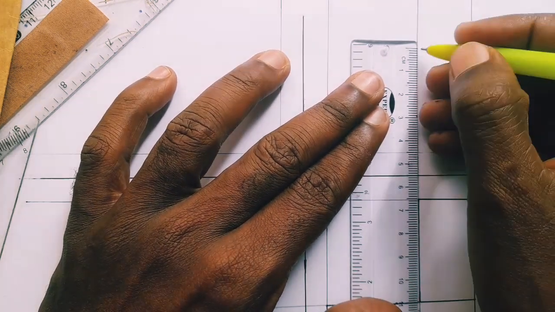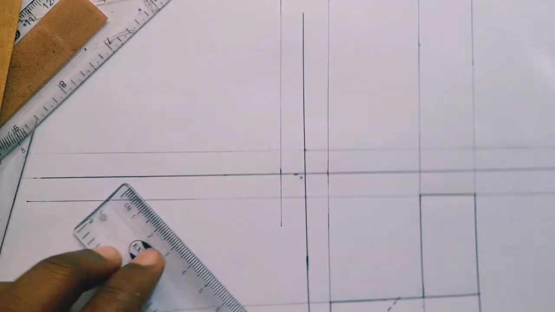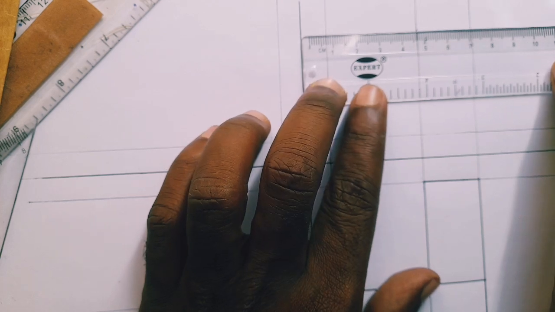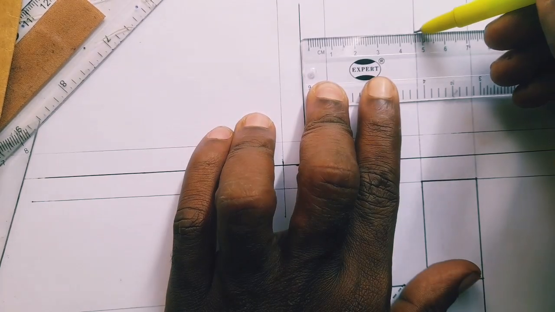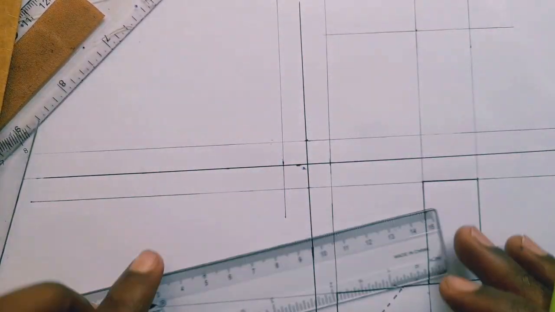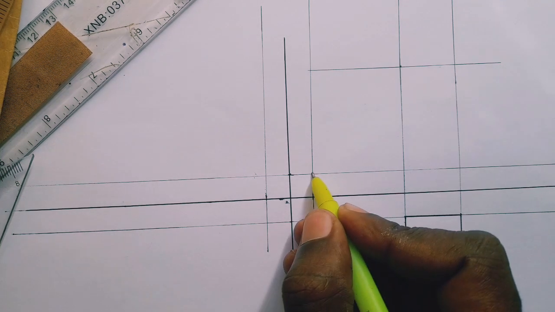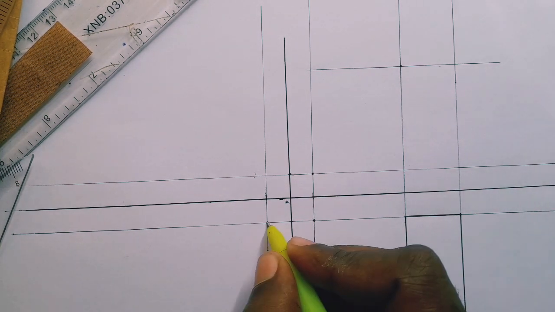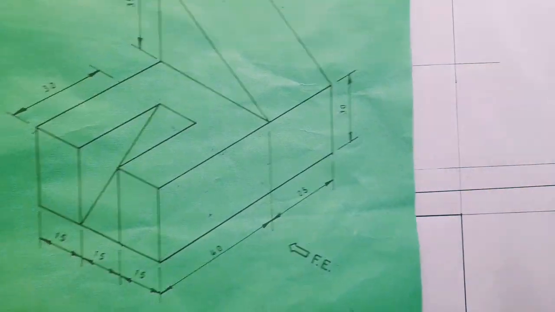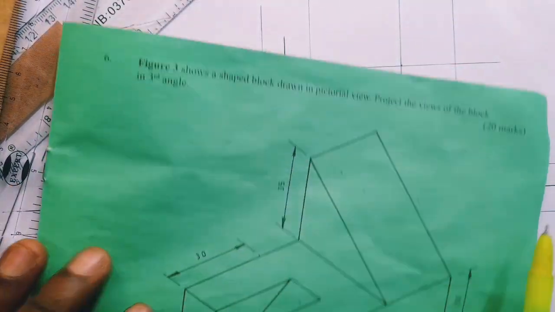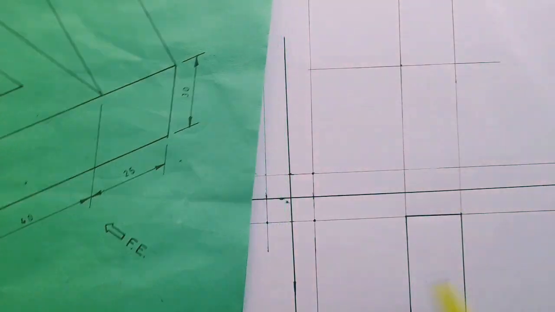And then we measure this distance here. We complete our rectangle again. That's actually 45. That is 15 plus 15 plus 15, 45.